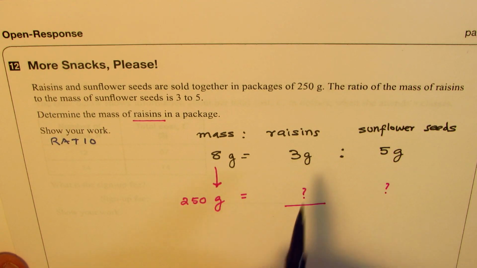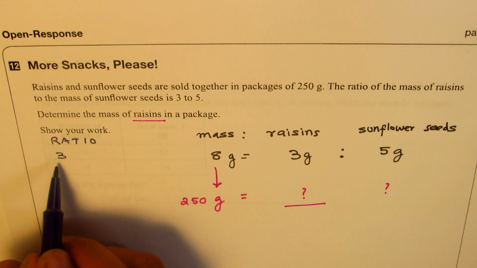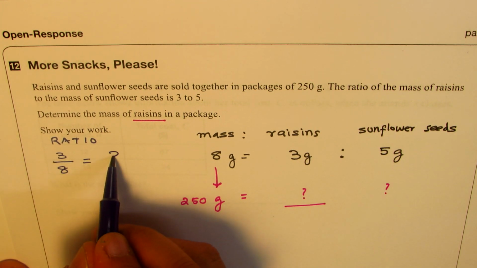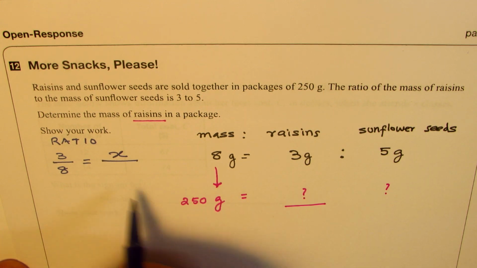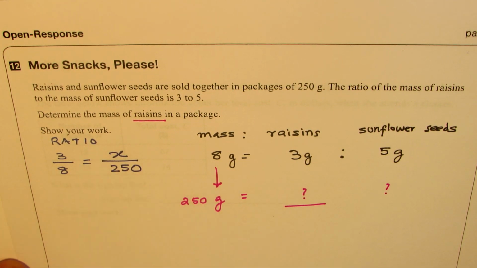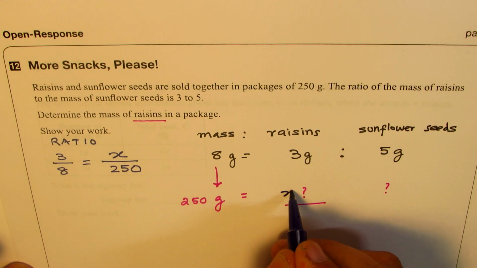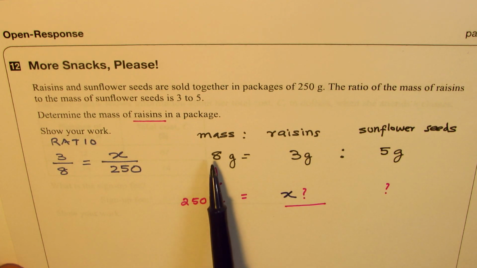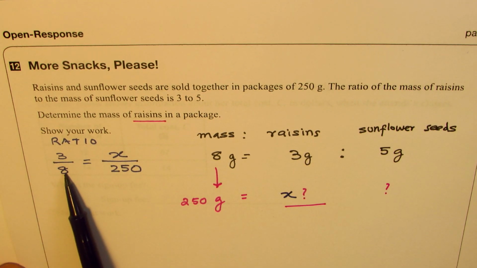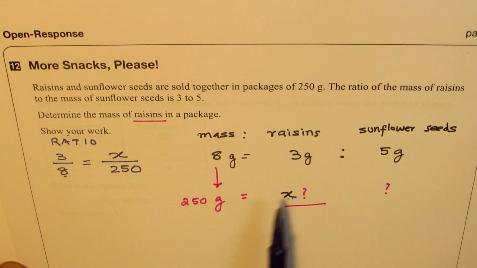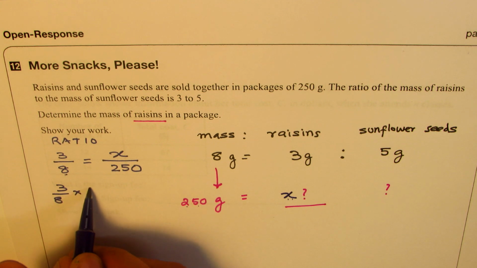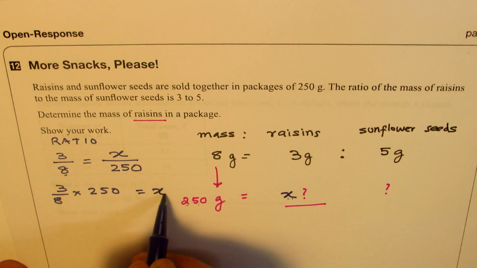So we know that 3 out of 8 is raisins, right? We want to know how much, we don't know. So let x out of 250. This becomes the equation ratio, right? So let's say this is x. So we could treat this as a ratio that if we have a mass of 8 grams, then 3 is raisins, 3 out of 8. We want to figure out how many out of 250, right? So that is one way of doing it. So to get the answer, we'll just cross multiply. So we get 3 out of 8 times 250 equals x, correct?